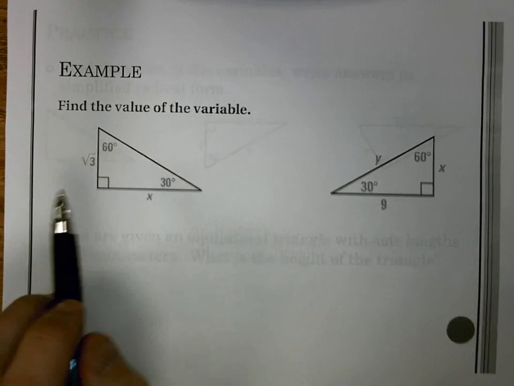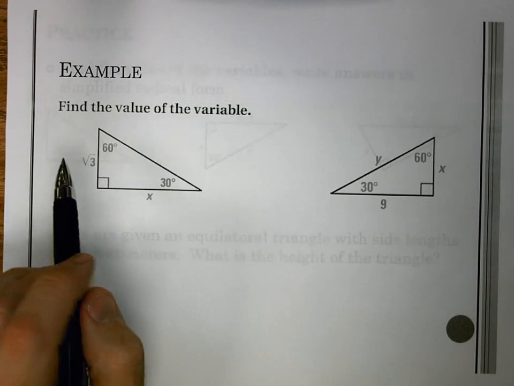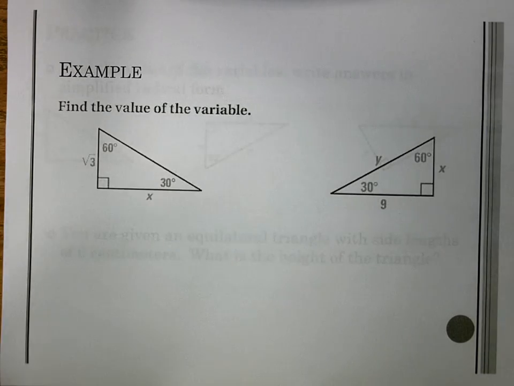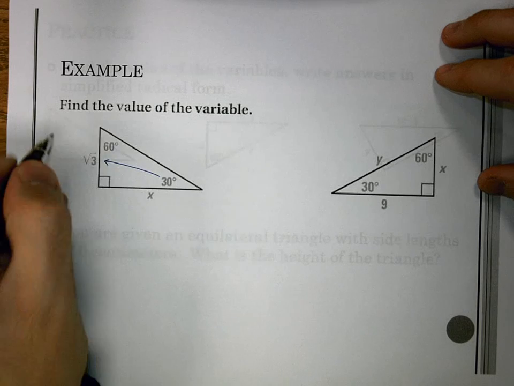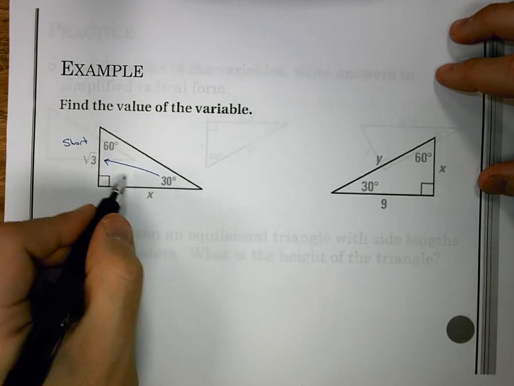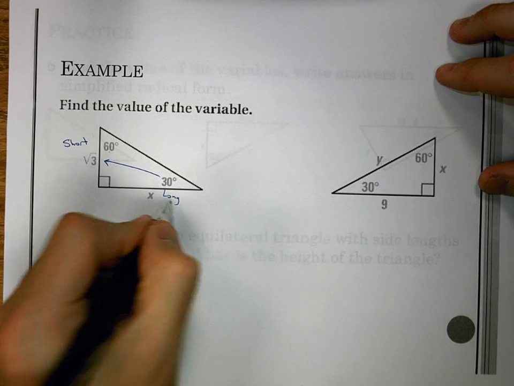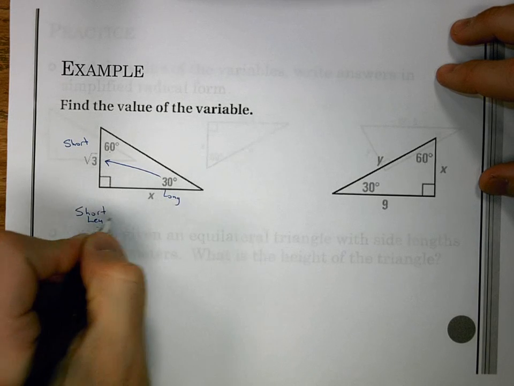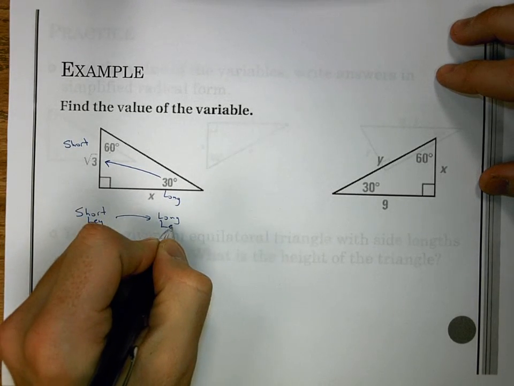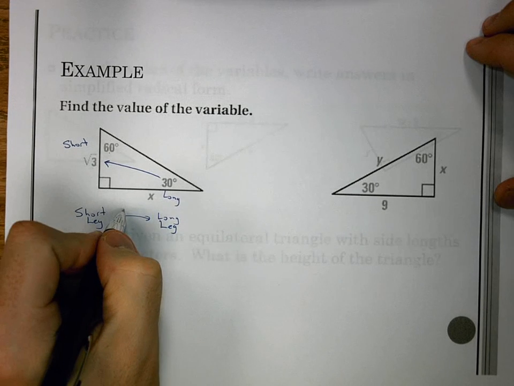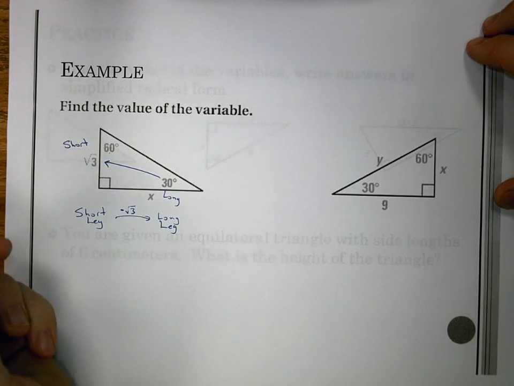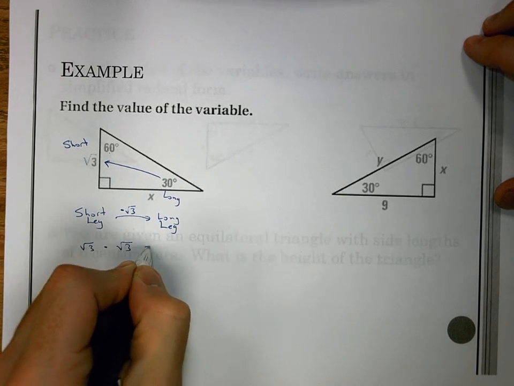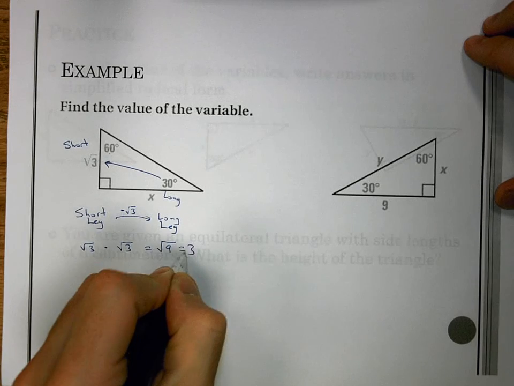All right, so we look at it. We're just finding one variable at a time. So I'm at radical 3, root 3. I need x. Let's first make sure we identify this 30 means this is the short leg. This is opposite the 60, so it's the long leg. So I'm going from short to long leg. Now, we look back at our list, and when we did that, we multiplied by root 3. So I'm going to do that. I'm going to take root 3 times root 3. That gives me square root of 9, or 3 for x.